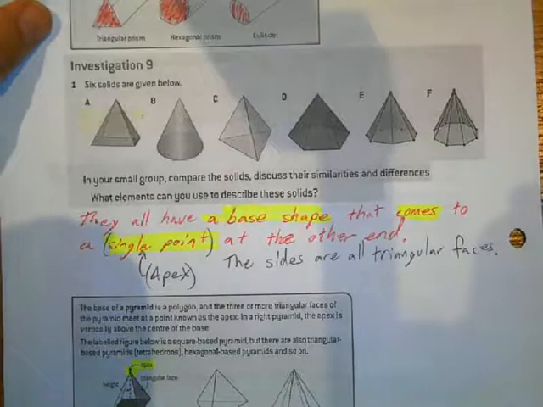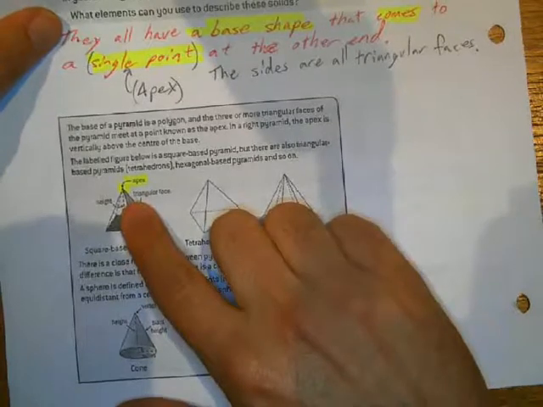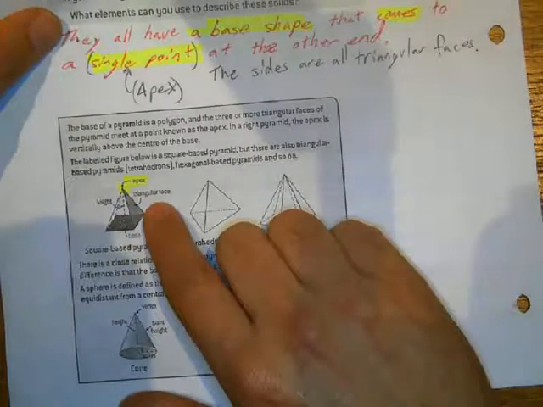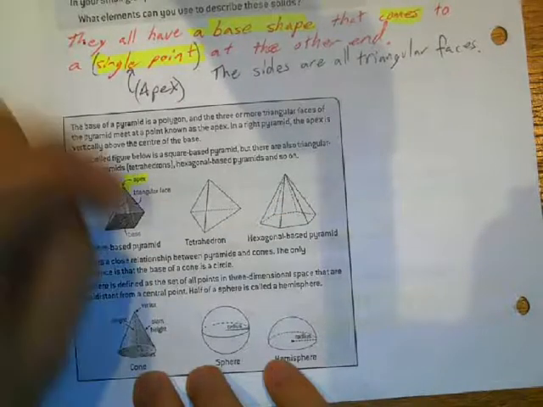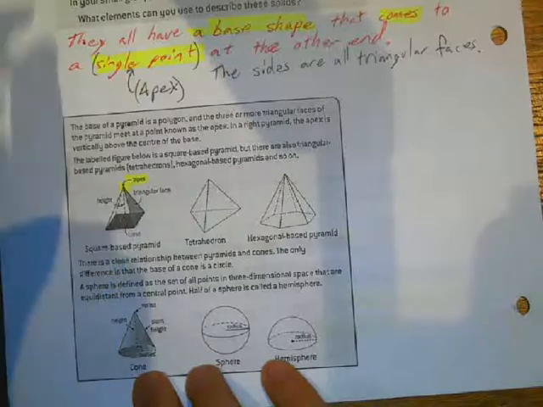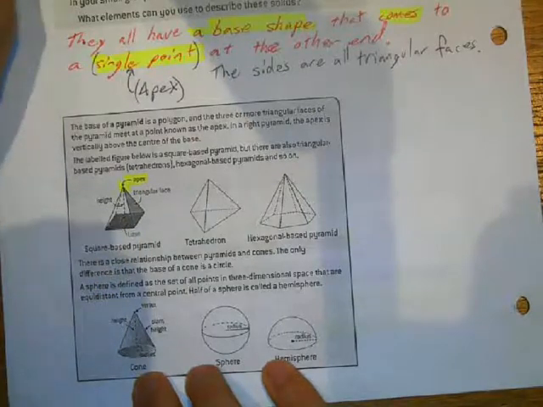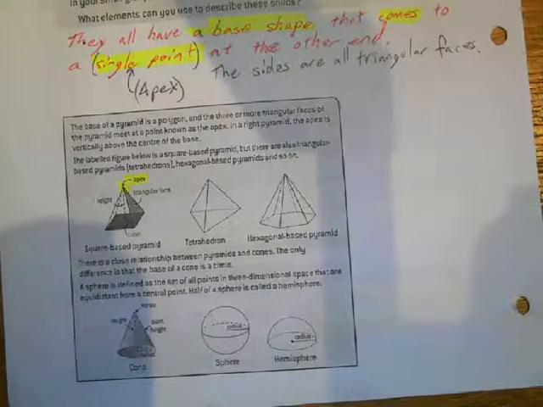The top of a cone is called an apex, and the triangular sides are called triangular faces. The height of how high the cone goes is necessary for what we're going to be doing in future assignments.